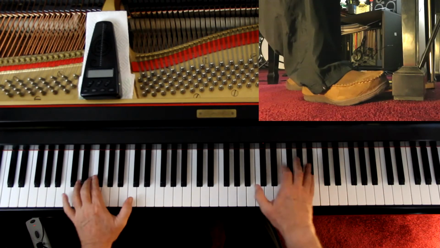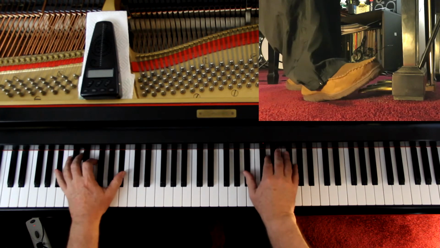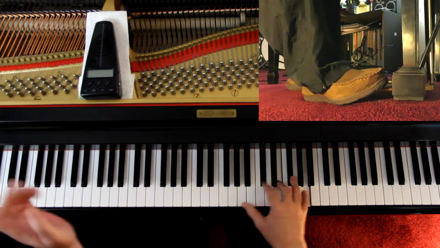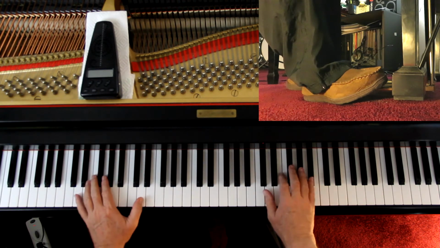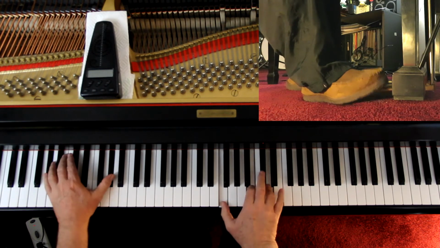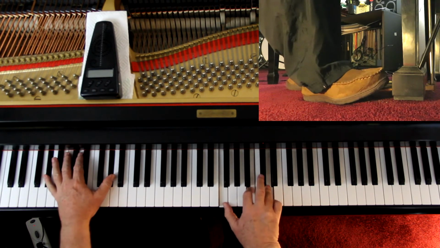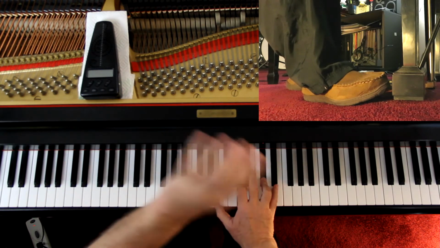Then we go back to this broadly thing again. It's an octave higher. And then back to this. Broadly. I've added another chord and then go on. And I'm legato pedaling all of this.